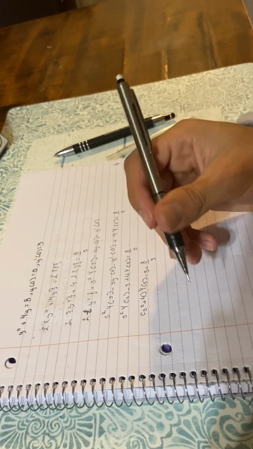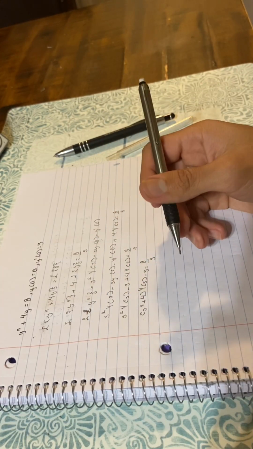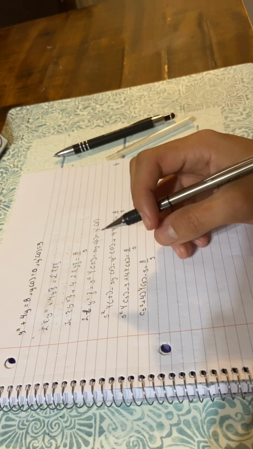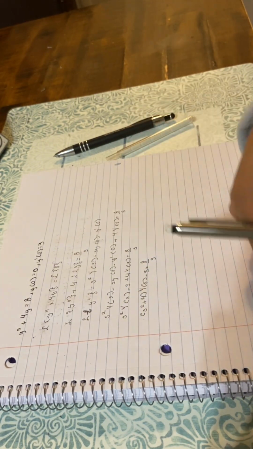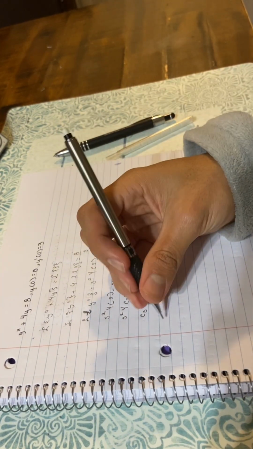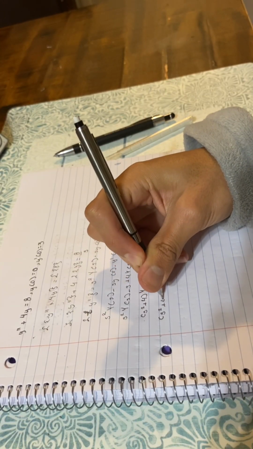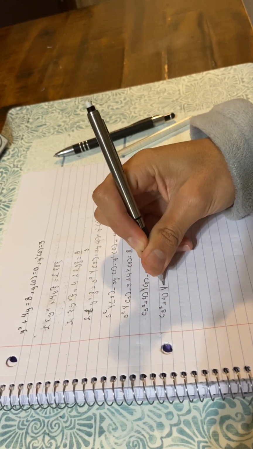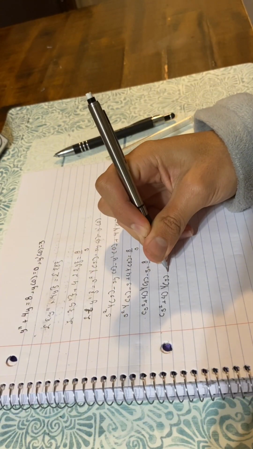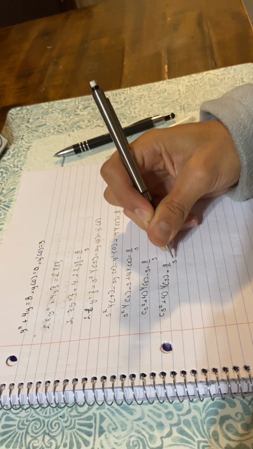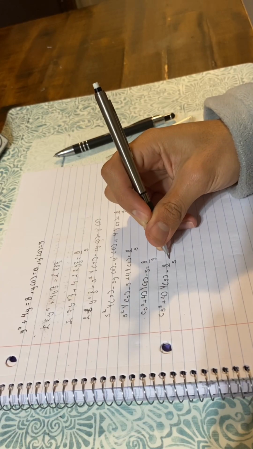I combined the Y terms to get (s squared plus 4) Y(s) minus 3 equals 8 over s. Now here I'm going to move the negative 3 to the right side.